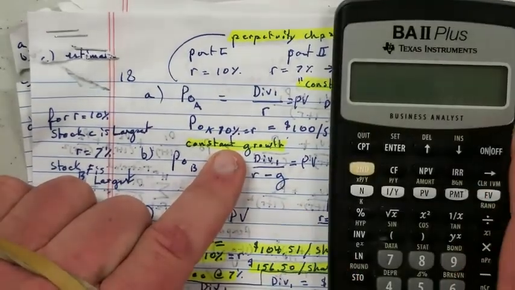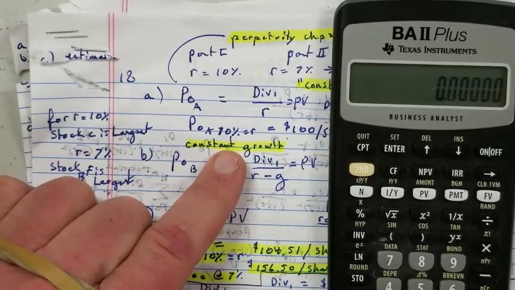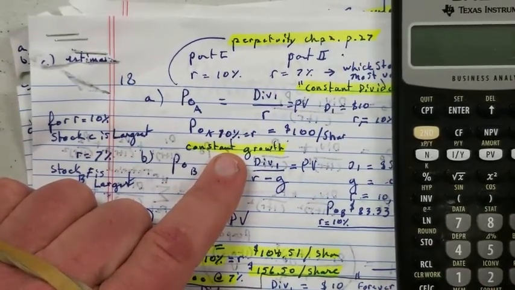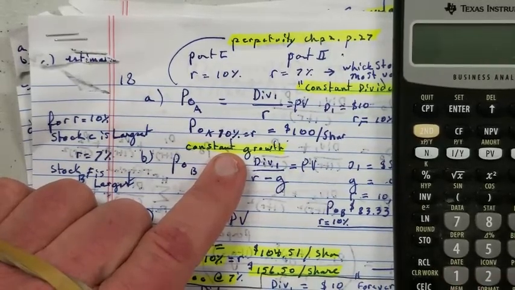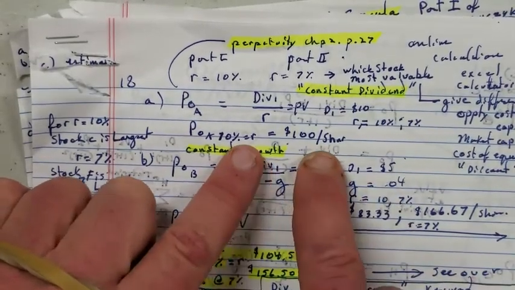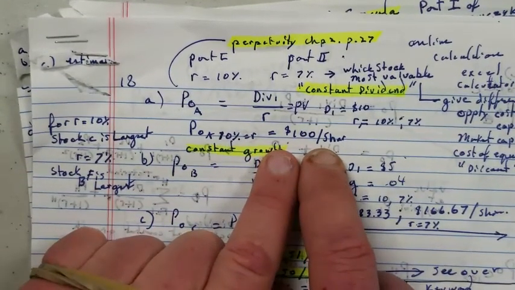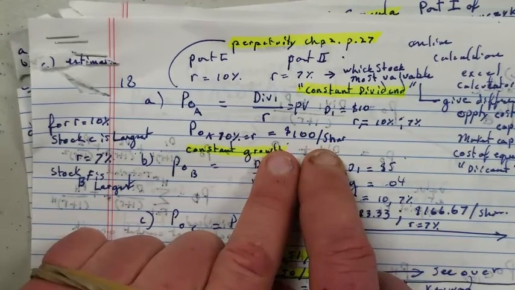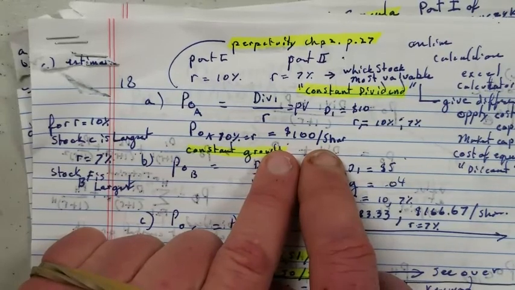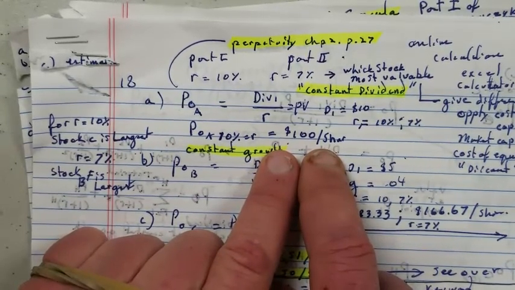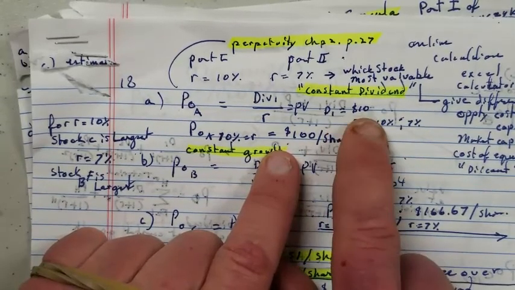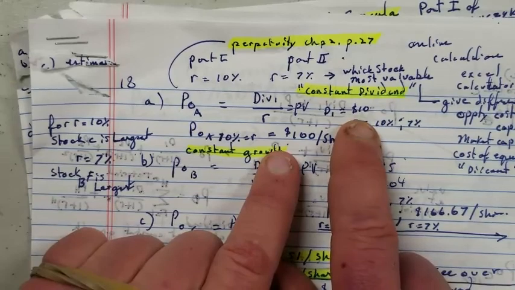Let me do that. That would be $10 divided by 0.10, and that gives us $100 per share. That would be the implicit valuation of the stock, supposedly in equilibrium. Again, this is a perpetuity of constant dividends, the same $10 dividends going out to infinity.